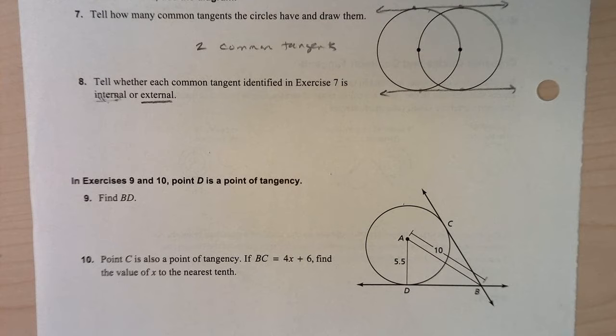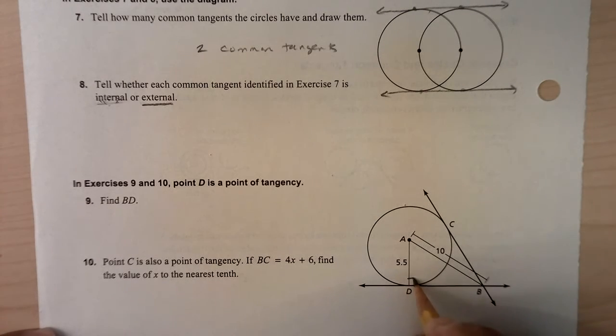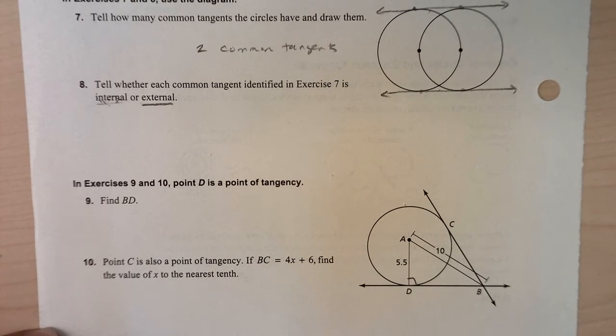And then again, I'll ask you to pause the video, try problems 9 and 10 before we go over them together. So to find the length of BD, you have to use the tangent to a circle theorem. Since BD, that line, is tangent to circle A, that means that AD, that radius, is perpendicular to DB. And then you could use the Pythagorean theorem. Since you have a right triangle, ABD, you have 2 sides of the right triangle, the hypotenuse and a leg, then you could use the Pythagorean theorem.